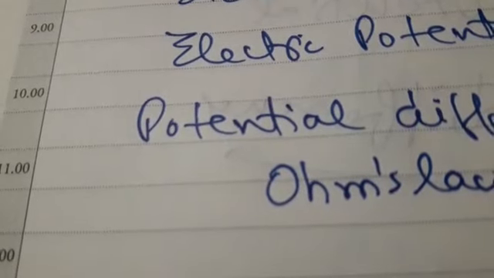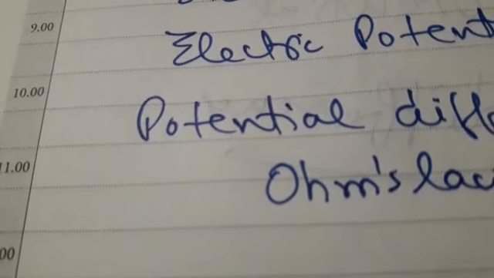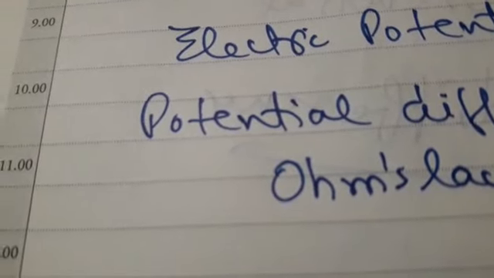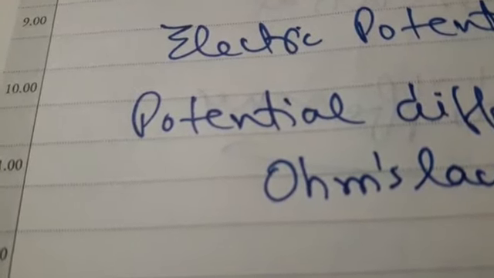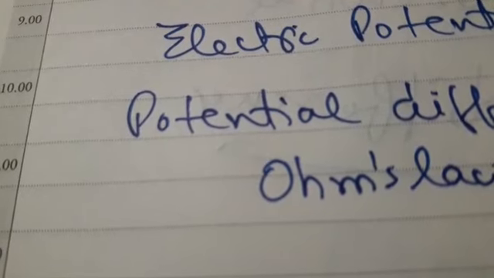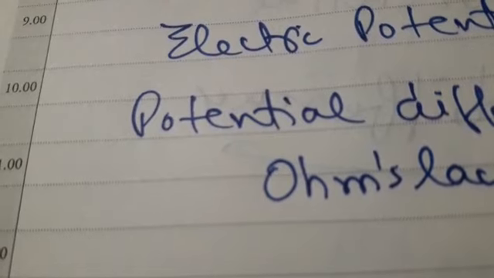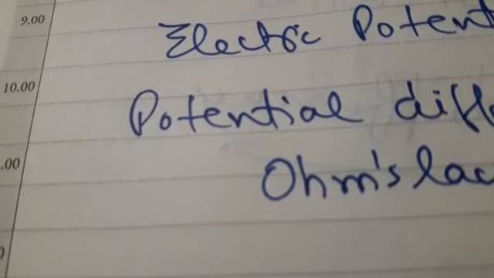Now, to make these free electrons move, some work has to be done. Some work has to be done to make the charges move from one point to another point. When you allow the charged particles to move from infinity to a particular point, that is defined as the electric potential at a point.